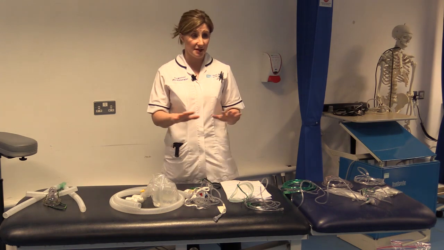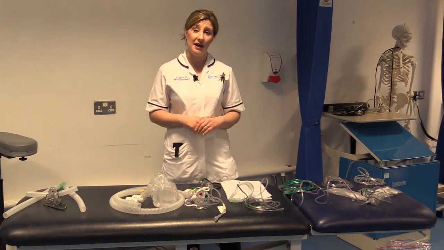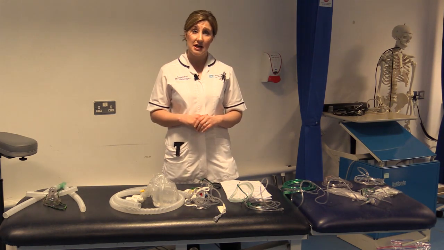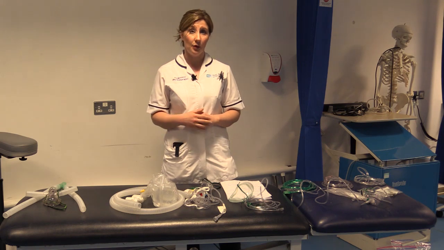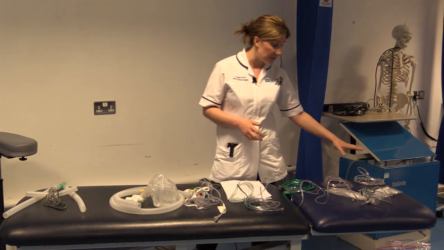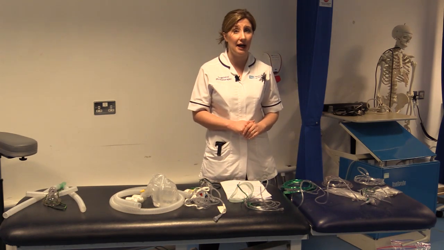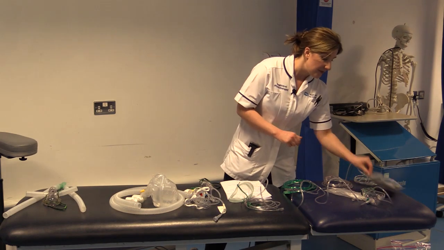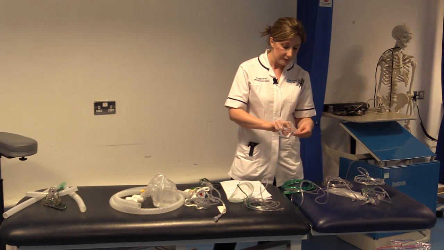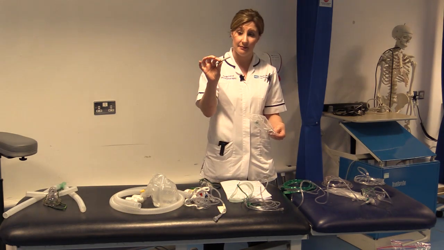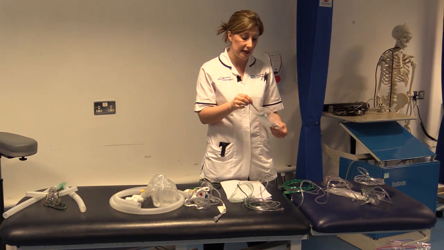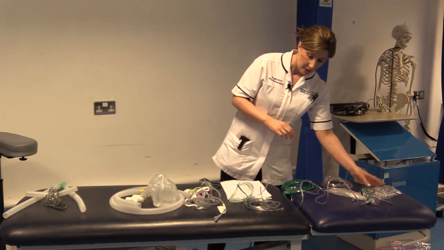So just to discuss very quickly, we've talked about a few of the devices for delivering oxygen that you might consider on a ward in an emergency setting. We've talked about our nasal cannula. If somebody is going to be on them for a period of time, you may want to consider adding the little padded parts that go round their ears just to make it a little bit more comfortable.